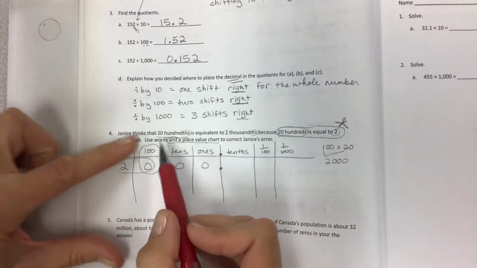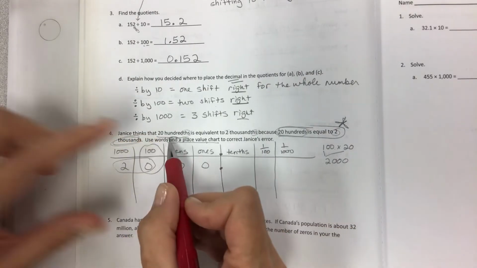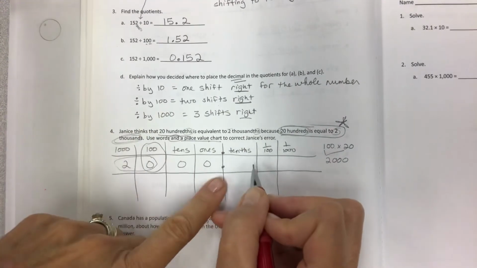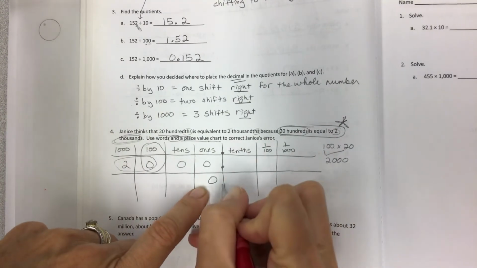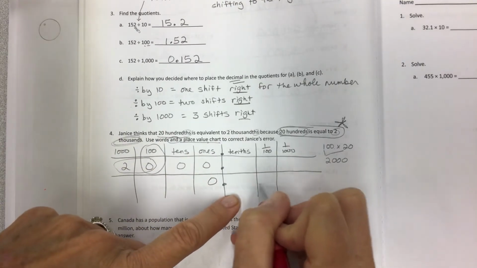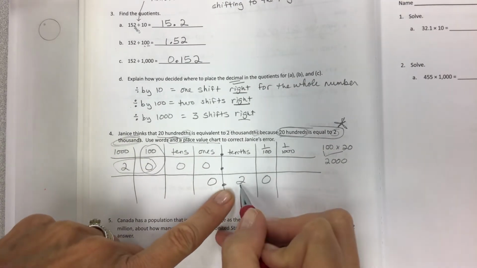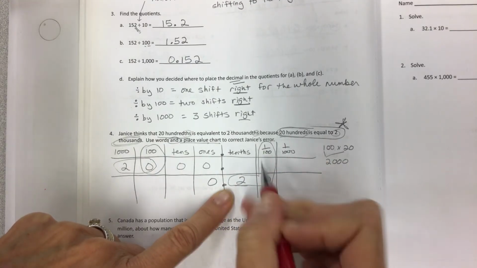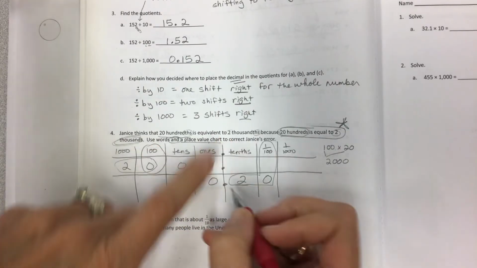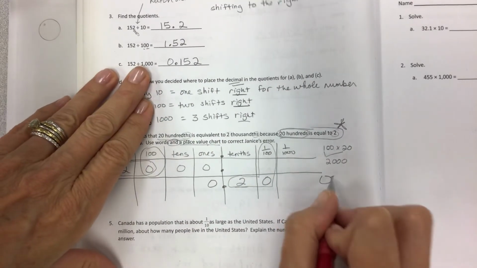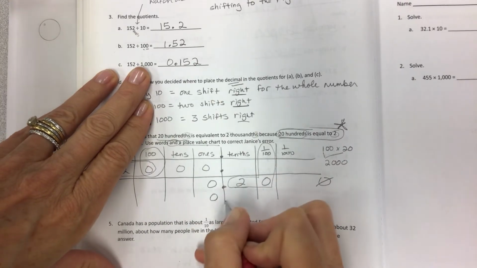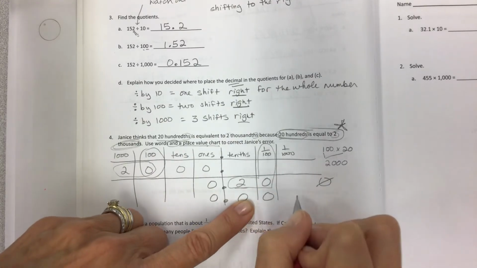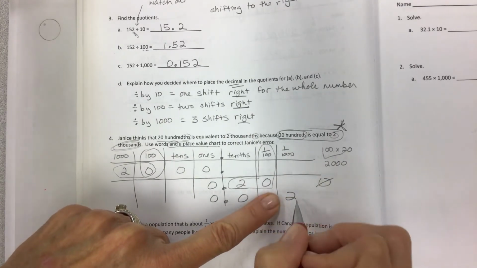Okay, then let's prove that there's an error here. 20/100ths. What does that look like? Okay, well, I'll show you. 20/100ths is going to end here. 20/100ths looks like that. But 2/1000ths does not look like that, okay? This is what I say, not equal to. 2/1000ths is 0/10ths, 0/100ths, and 2 in the thousandths place.